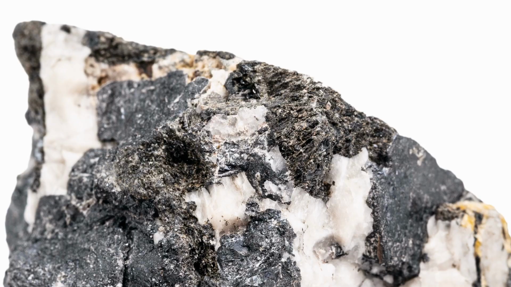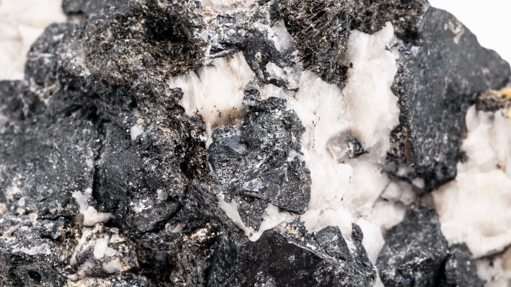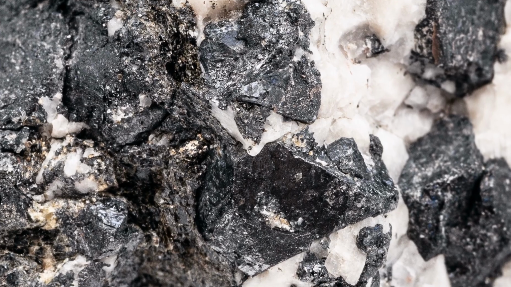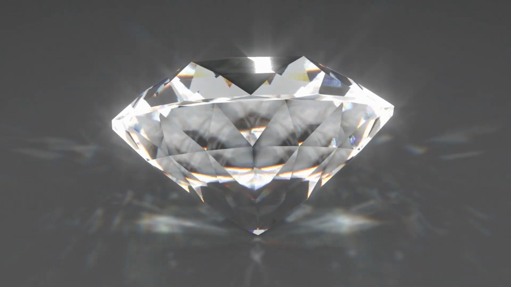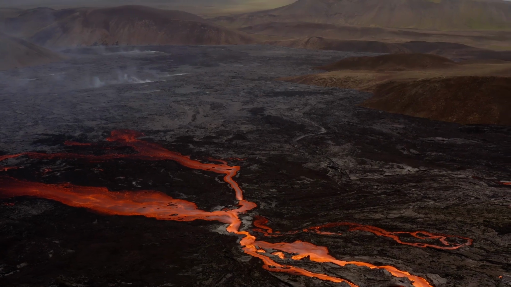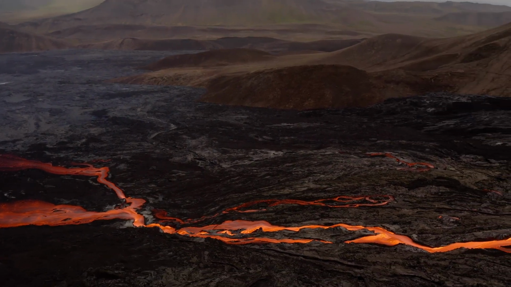In the core, the rocks are composed mostly of metals such as iron and nickel, under extreme pressure and temperature. Finally, let's talk about diamonds. These precious gems are formed deep within the Earth's crust, under extreme pressure and heat. It takes millions of years for a diamond to form, and only a small fraction of the diamonds that are formed will ever be discovered.